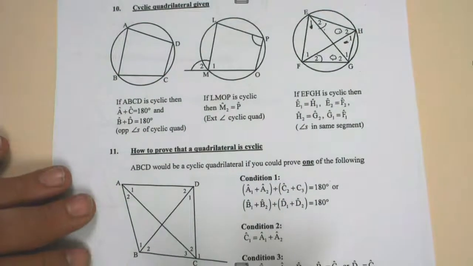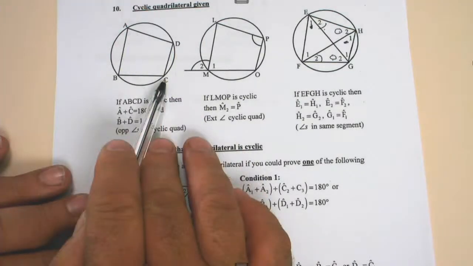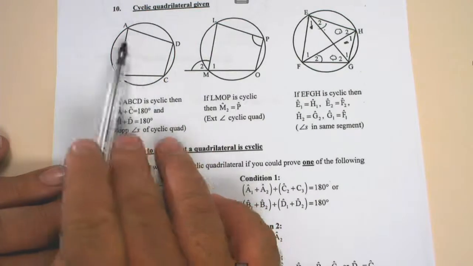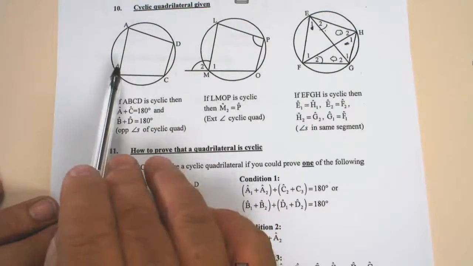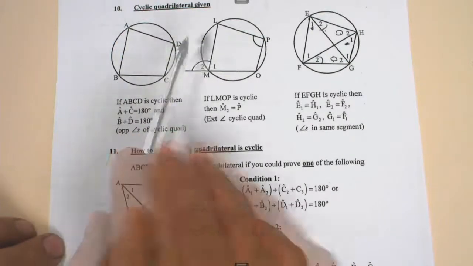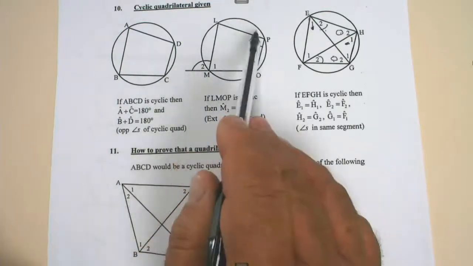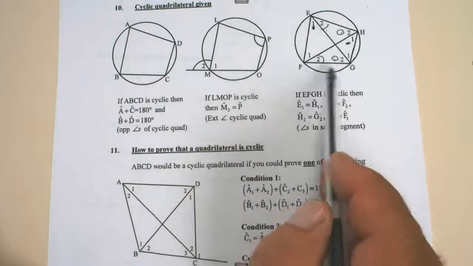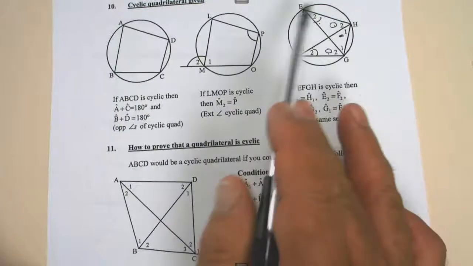If we have to prove a cyclic quad, then we can either prove that one pair of opposite angles are supplementary. We must either prove that A plus C is equal to 180 degrees, or angle B plus angle D is equal to 180 degrees. Or we can prove that the exterior angle is equal to the opposite interior angle, or we can prove a line segment subtends equal angles on the same side, therefore it's a cyclic quad.